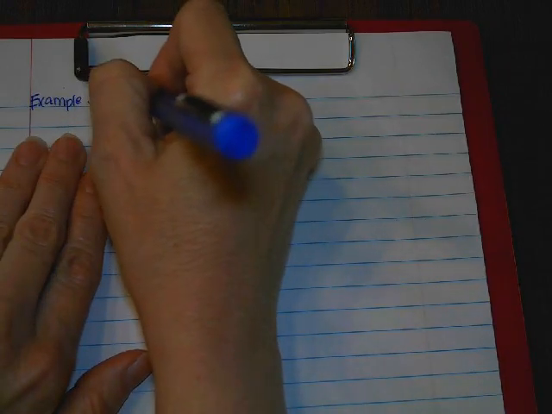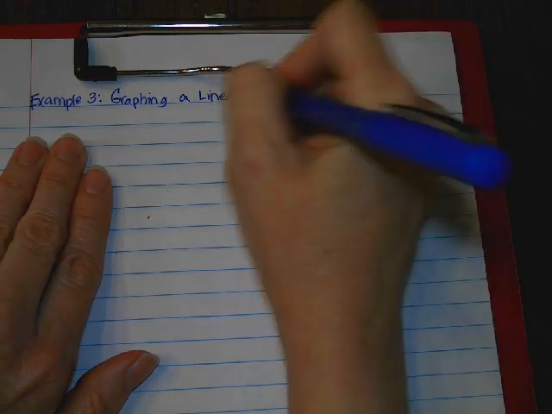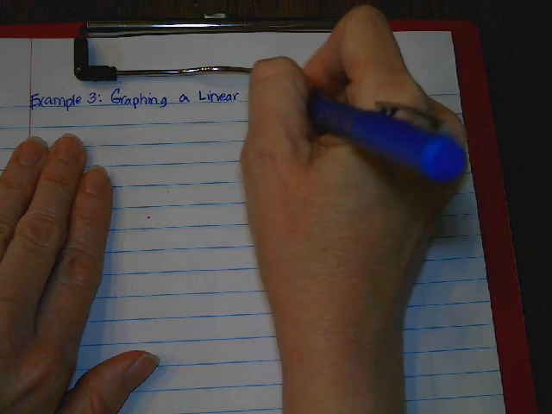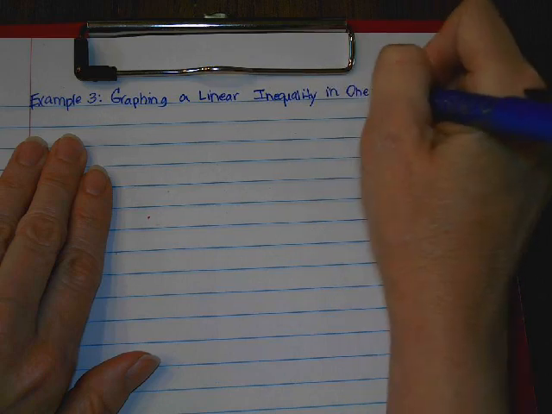395, and we're going to go back and finish example number 3. So we go ahead and switch this around, get this back into view. We're going to do example 3. So for example 3, we're going to do graphing a linear inequality in one variable.